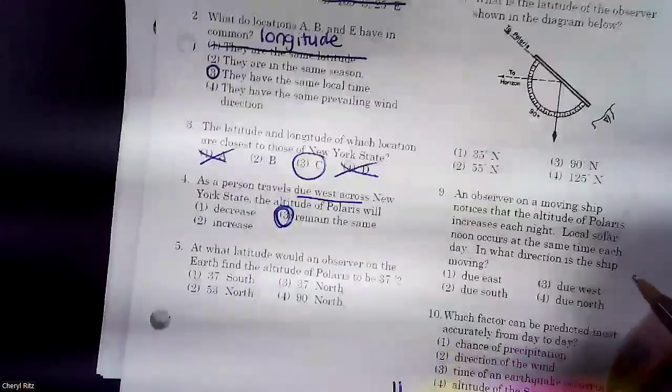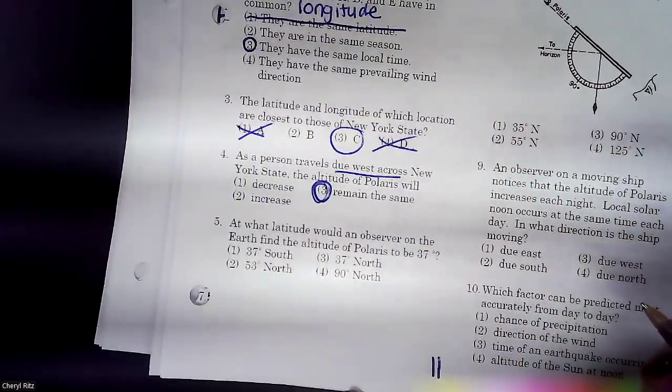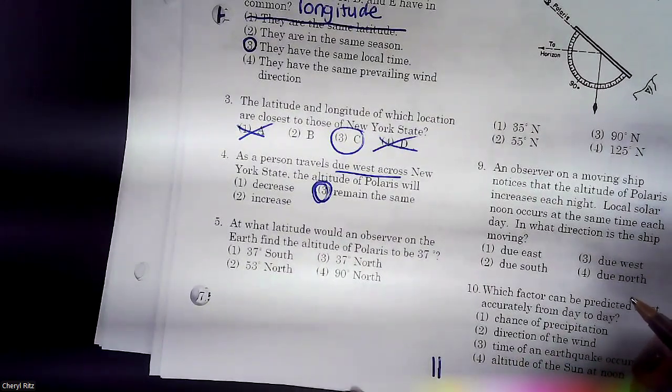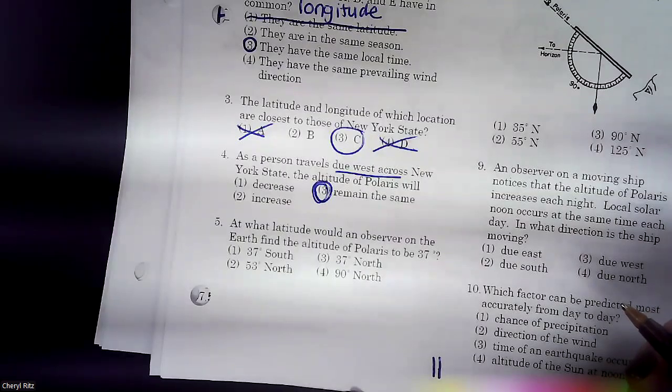So remember, guys, I need you answering questions when I ask them. It is really important that you're thinking while we're going over these problems.